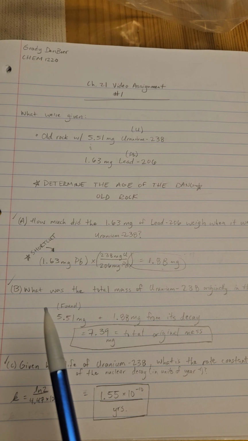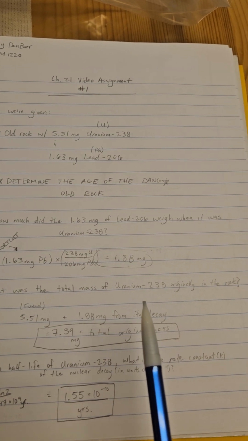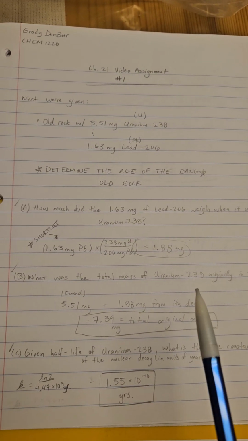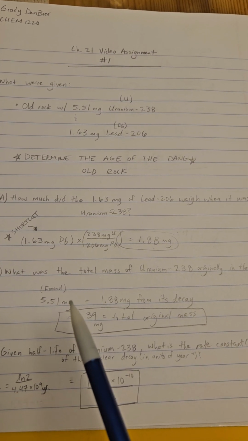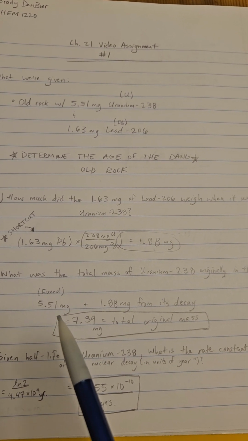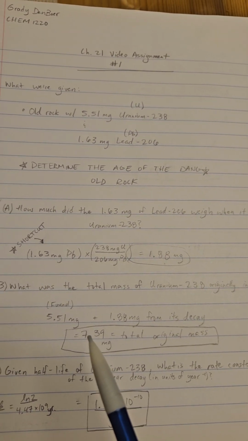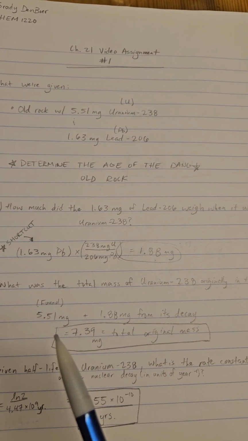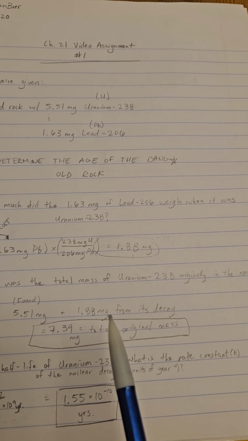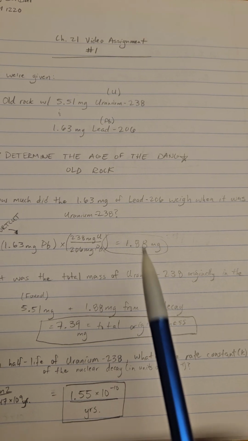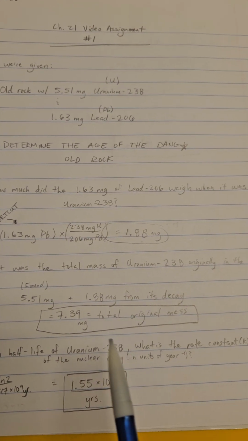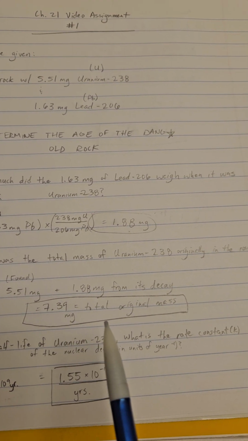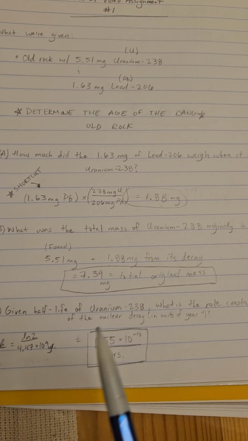For part B, we are asked what was the total mass of uranium-238 originally in the rock. Okay, so here, this is what we're given, the 5.51 milligrams. That's what was found in the dang old rock. And then this is what was found from its decay. Just the problem that we barely did in part A. Add those up, we get 7.39. That's the total original mass in milligrams.